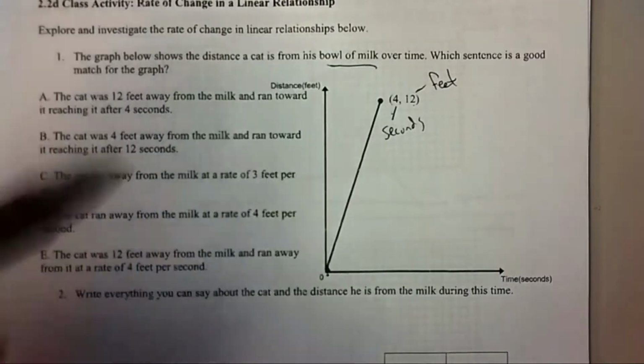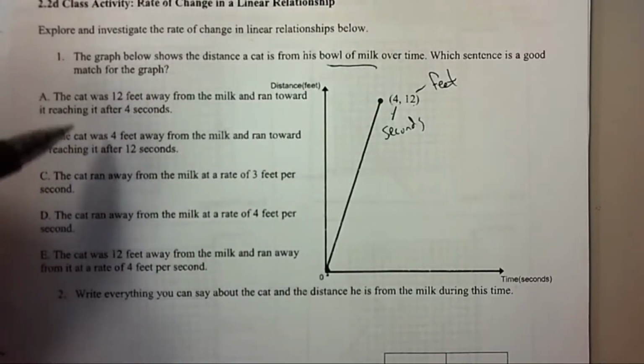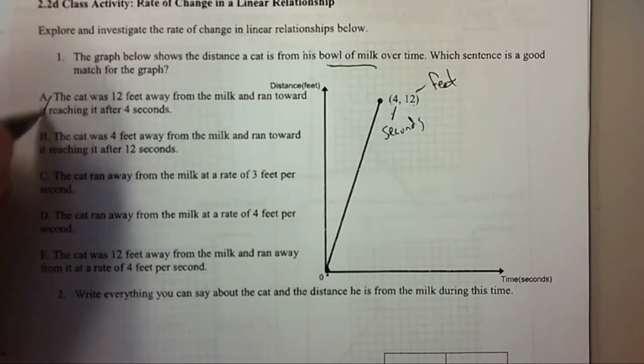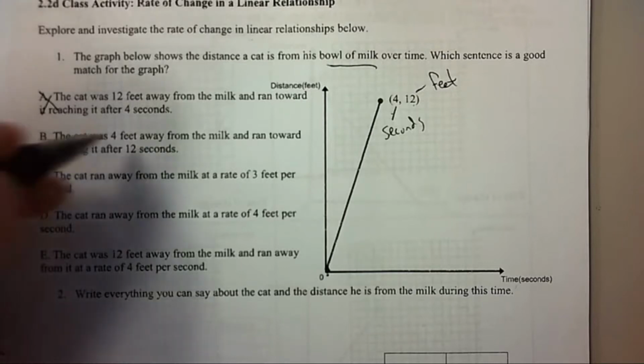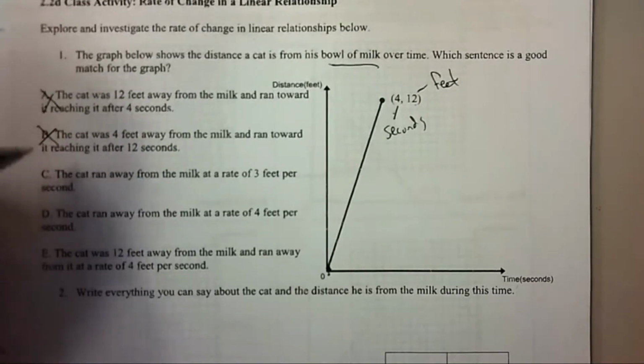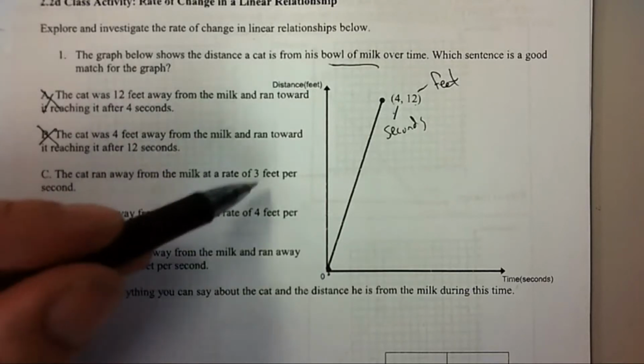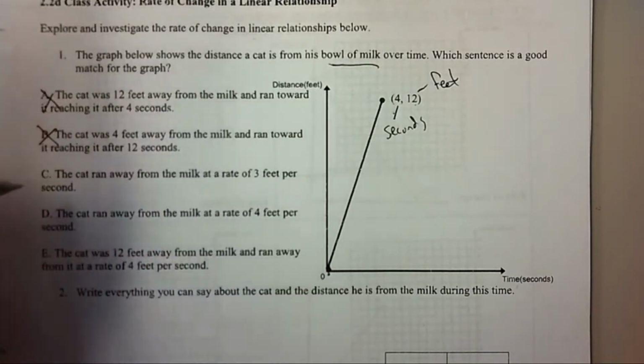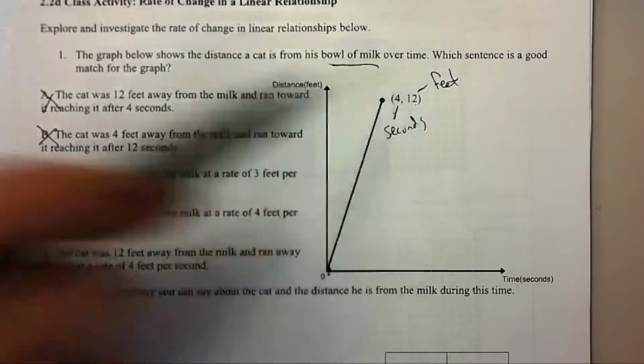So we need to go look at these statements. Let's see, the cat was 12 feet away from the milk, ran toward it. Nope. He was not 12 feet away. He started at it. The cat was 4 feet away. No, he started at it. The cat ran away from the milk at a rate of 3 feet per second. Possibly. The cat ran away from the milk at a rate of 4 feet per second. Possibly. So now we need to go and determine what does that mean.